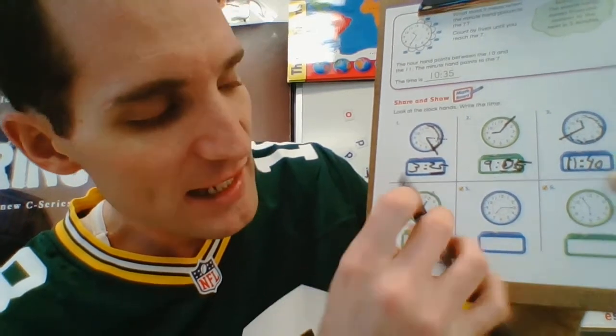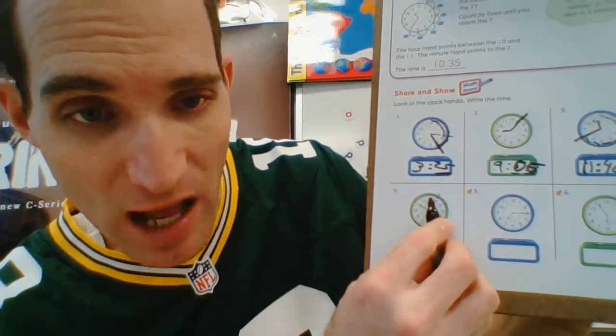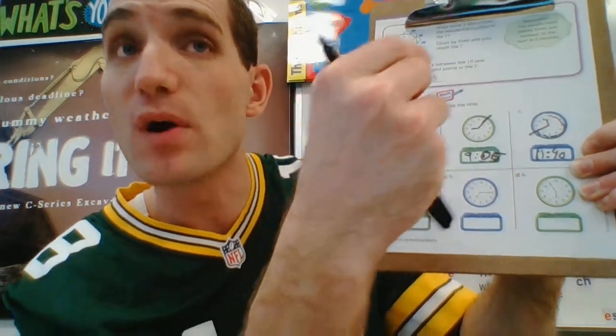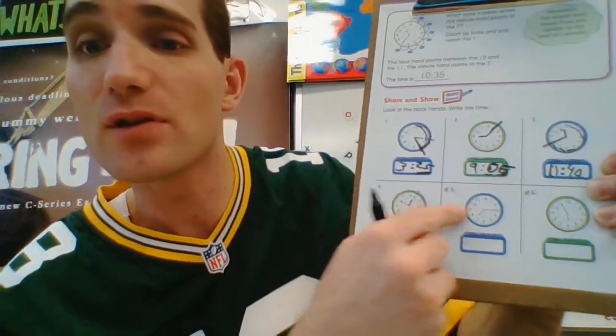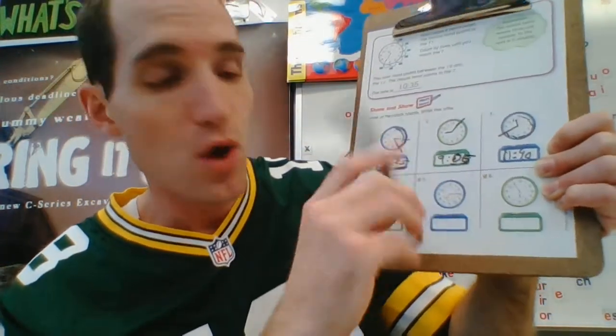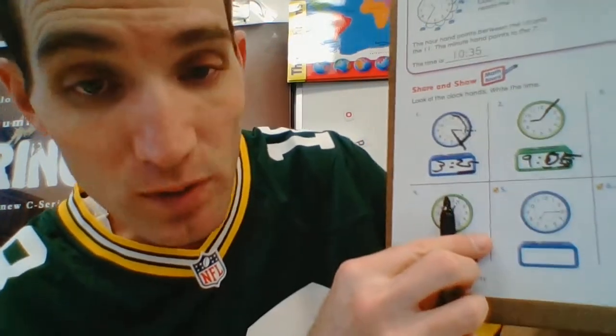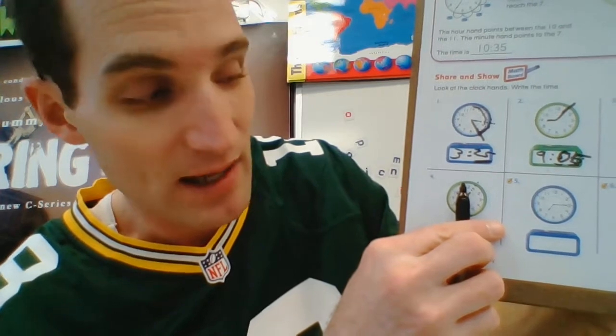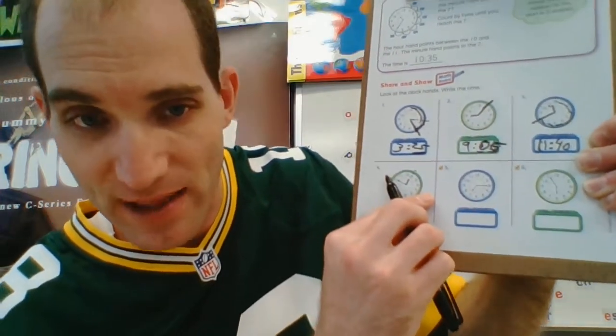So when we're getting close to the next o'clock, the little hand's going to be pointing almost to the next number. Sometimes it might even look like it is pointing to the next number. It doesn't matter. You got to think, what was the last o'clock? What o'clock are we almost to? We're almost to 1 o'clock, but that means we're not at 1 o'clock yet, so we got to go back to the last one.